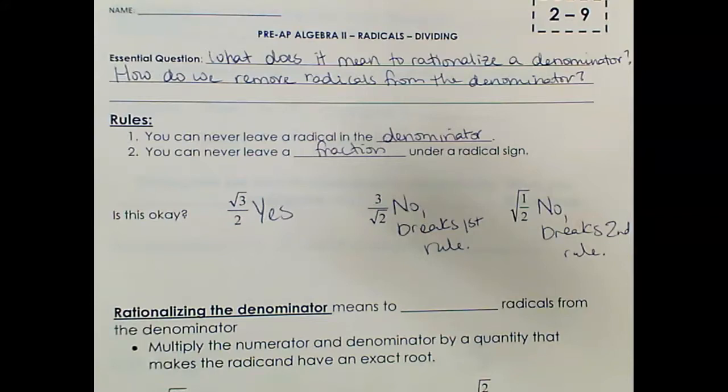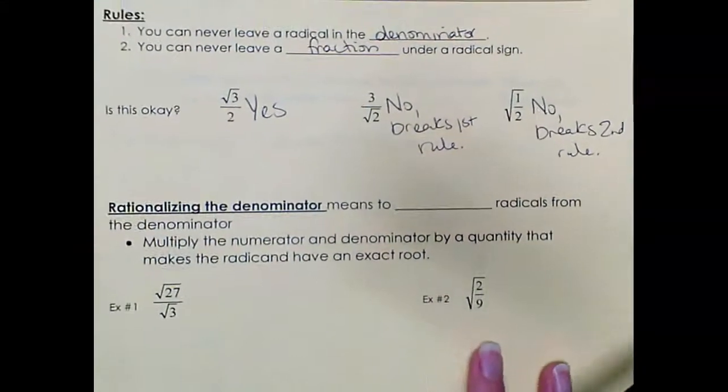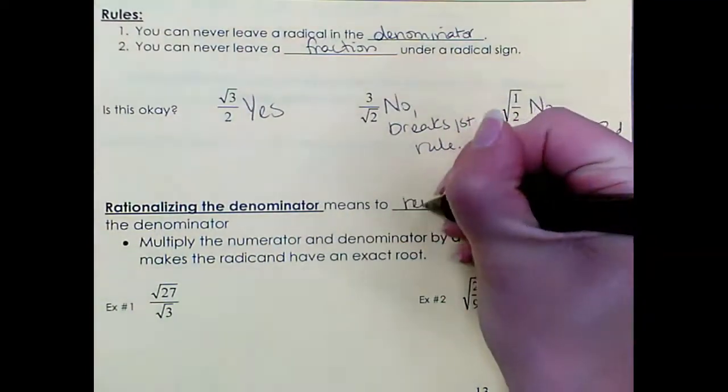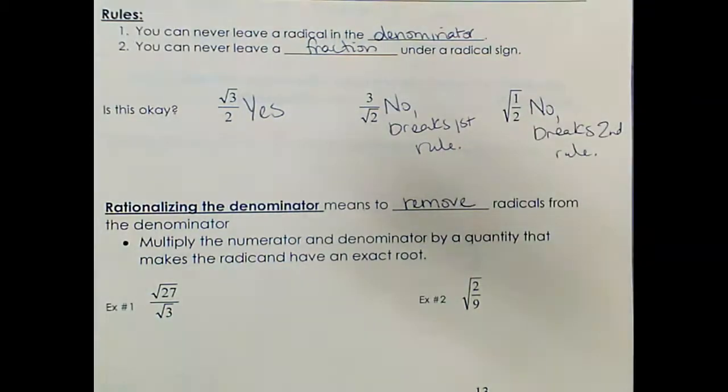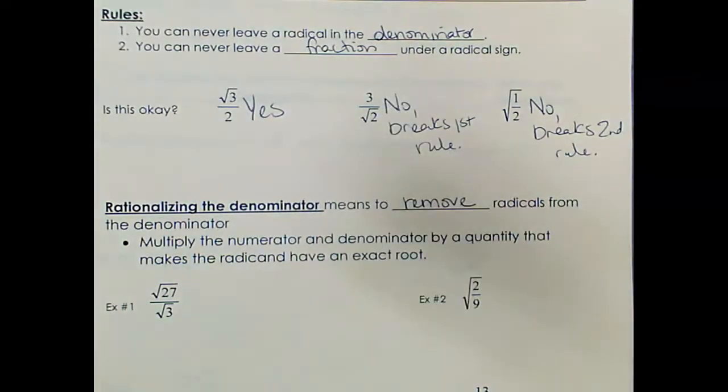Now we need to learn something called rationalizing the denominator. So what does it mean to rationalize the denominator? Well, what it means is that you're going to remove radicals from the denominator. That way you can have a problem that actually complies with rule number 1. And the way that you do that is you multiply the numerator and denominator by some quantity that makes the radicand, or the number under the radical, have an exact root. You want it to be a perfect root.